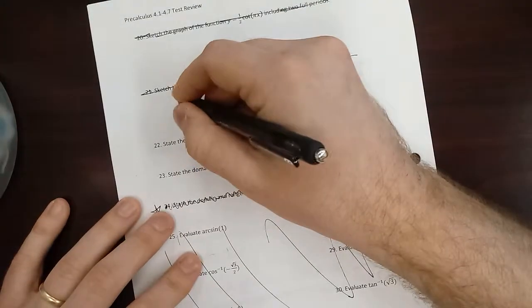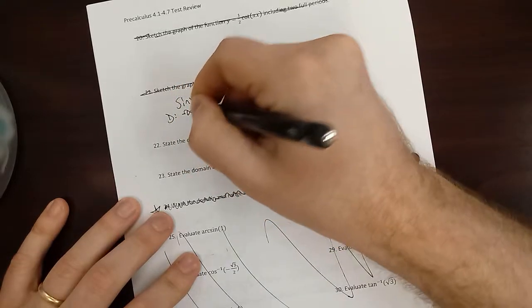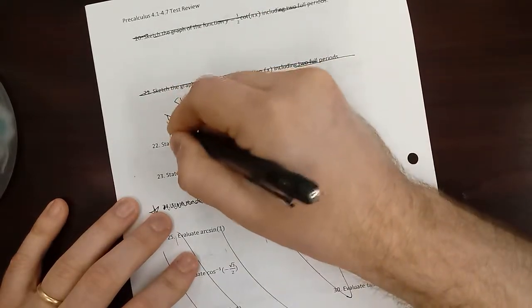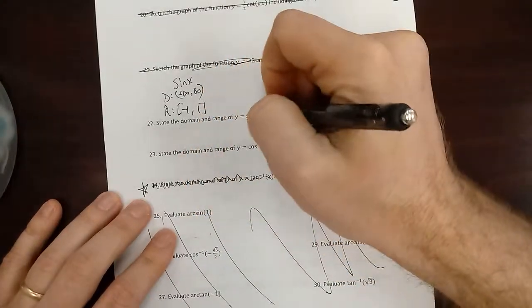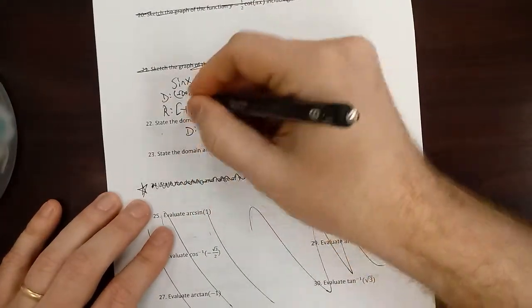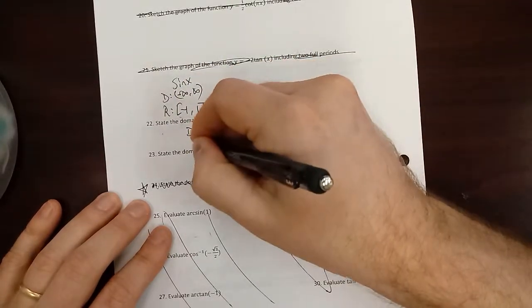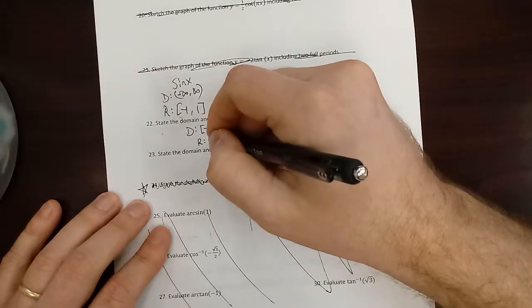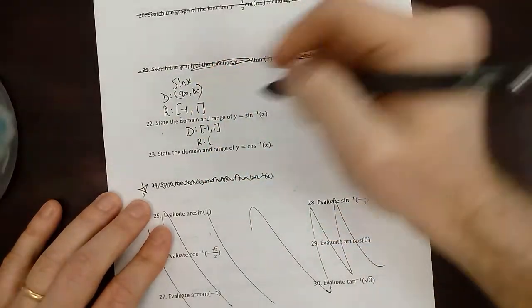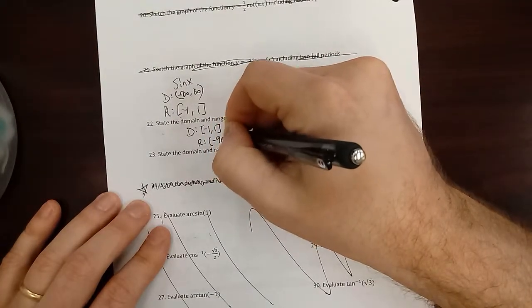Hold on, let's just, okay, so we know sine of x, its domain is all real numbers, and its range goes from -1 to 1. So inverse sine has the -1 to 1 for its domain, and its range is going to be, instead of going from -infinity to infinity, we cut it off and we say from -90 to 90.